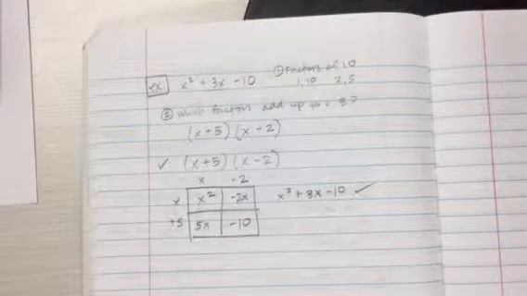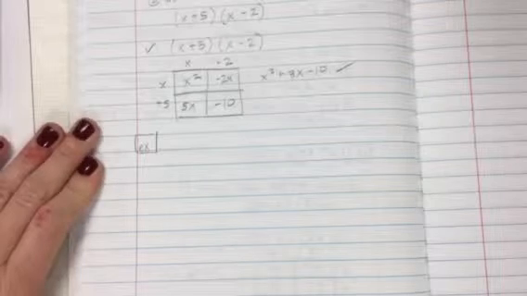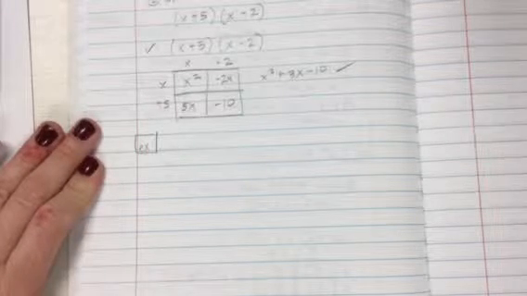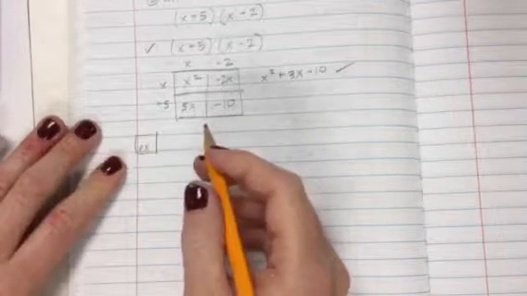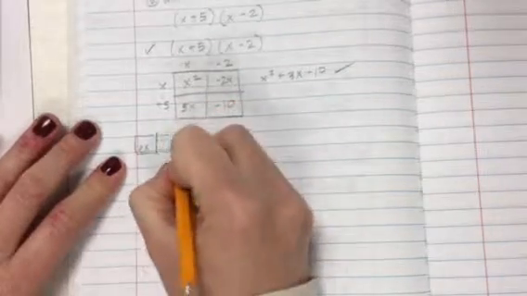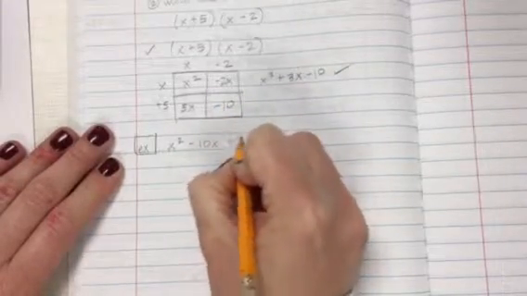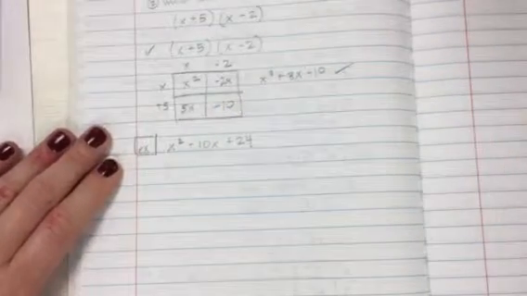We're going to do one more example together. For this example, we are going to look at, let's say, x squared minus 10x plus 24.